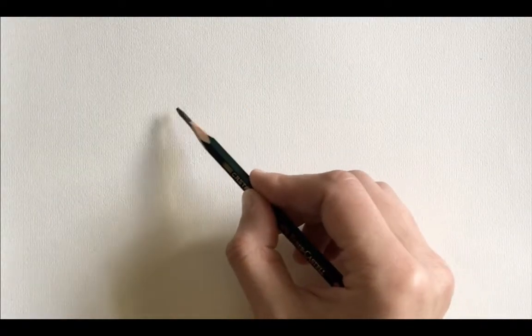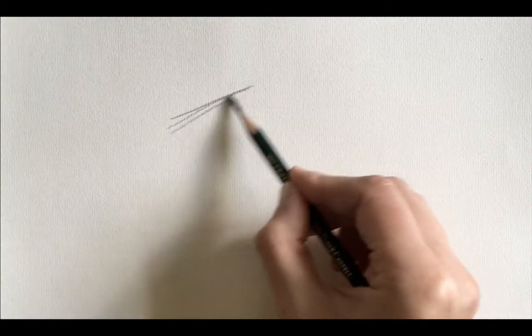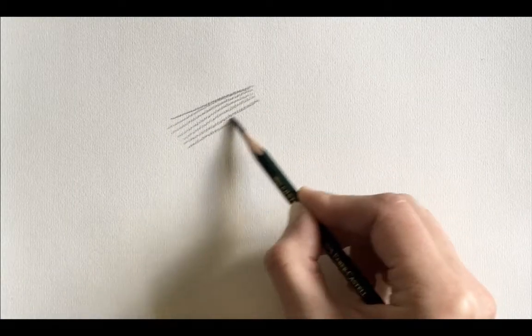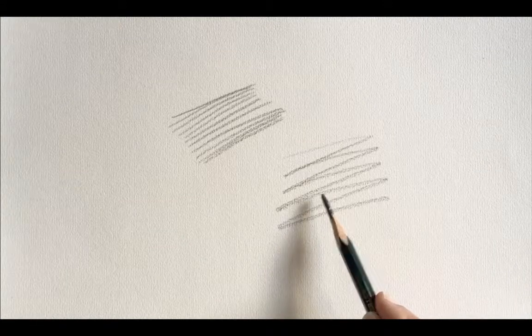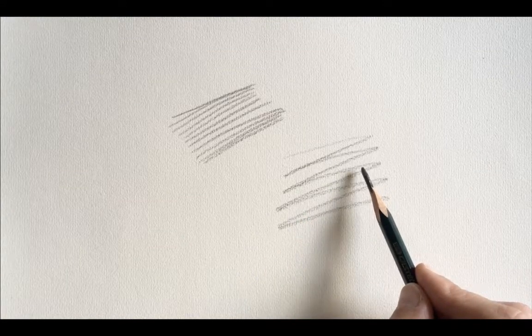Okay, now let's look at how to apply those lines. Is it really one line at a time that I'm applying? It's actually zigzagging. This is what I do.